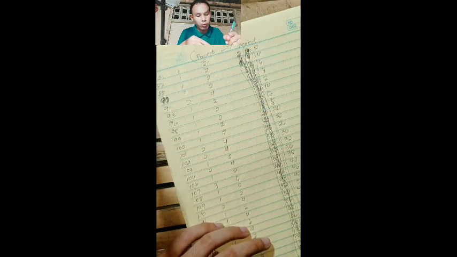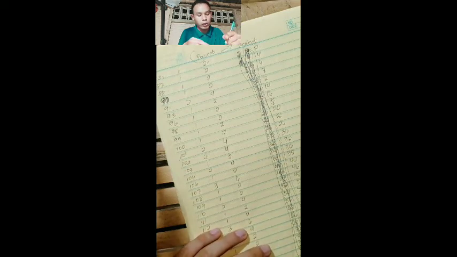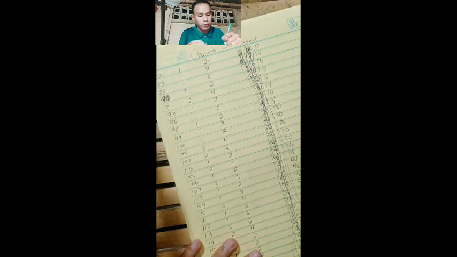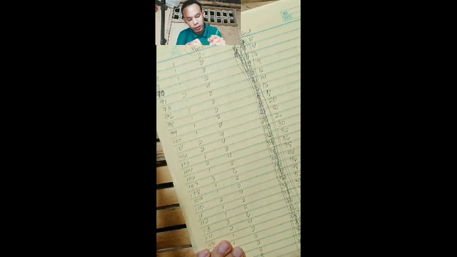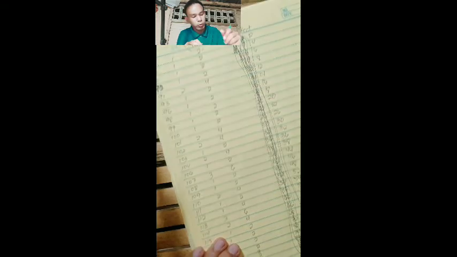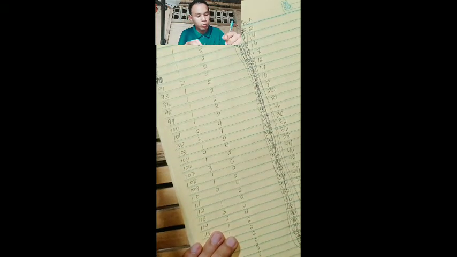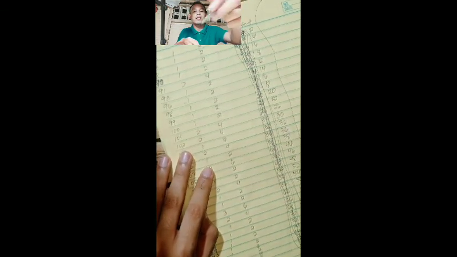86 plus 4 is equal to 90. 90 plus 2 is equal to 92. 92 plus 4 is equal to 96. 96 plus 2 is equal to 98. Okay, we forgot to add that to here. There's no corresponding number here. So we are going to add 2 to 98, which is equal to 100. Okay, that's it. That's how we create the ungrouped data table.